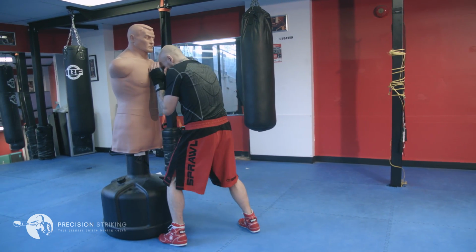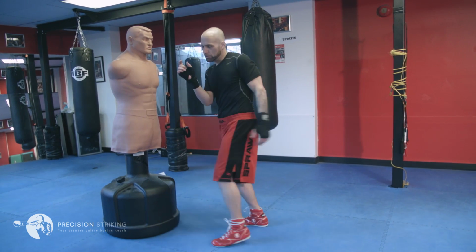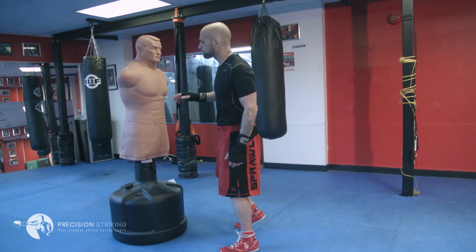Get comfortable with throwing from right here and just using a little bit of room, even just a little bit of room to generate power.